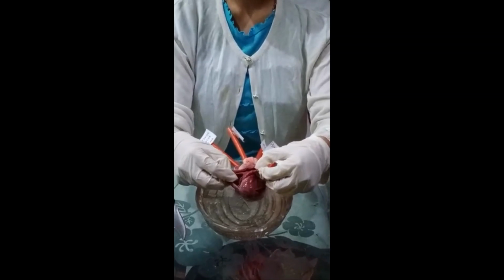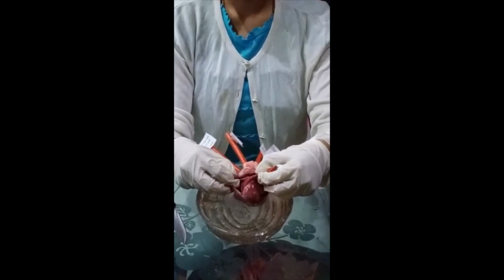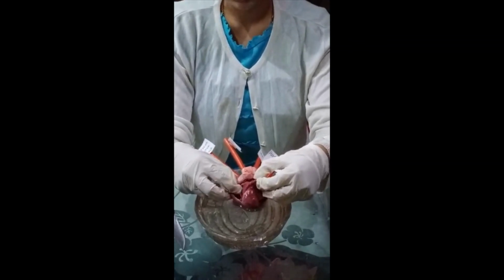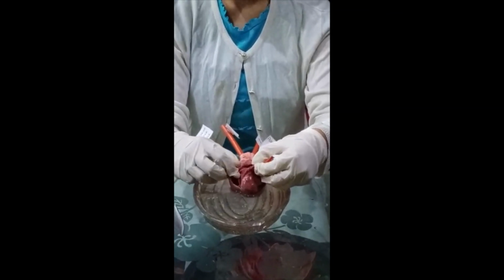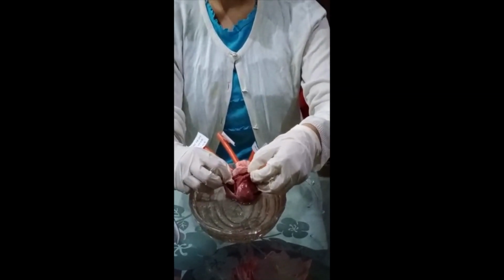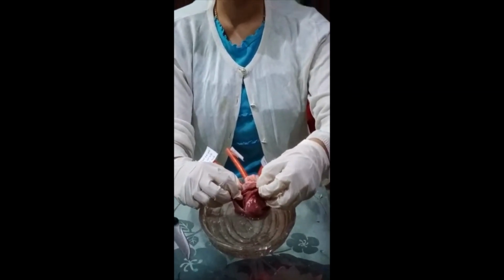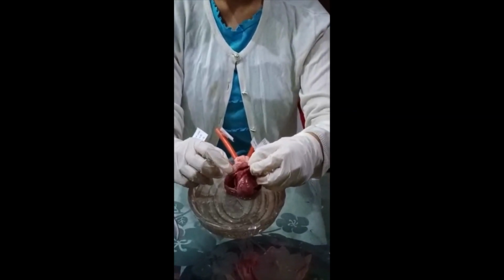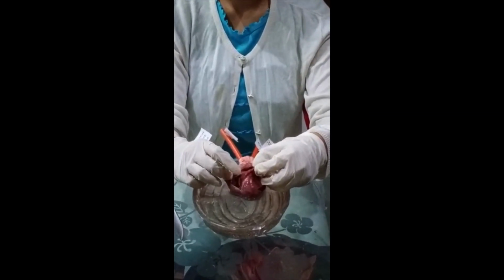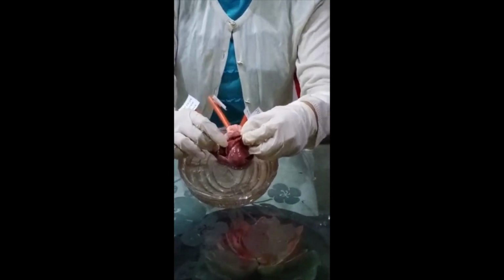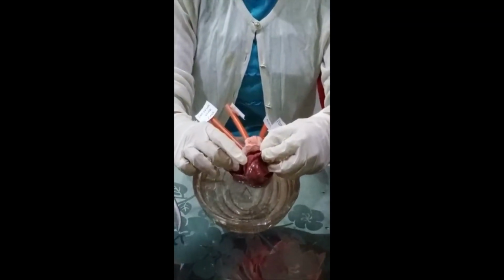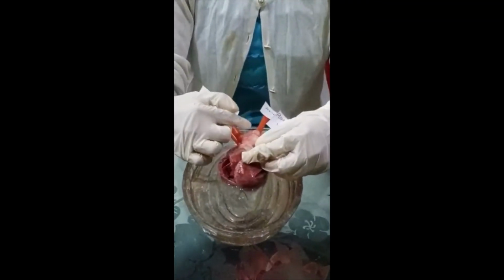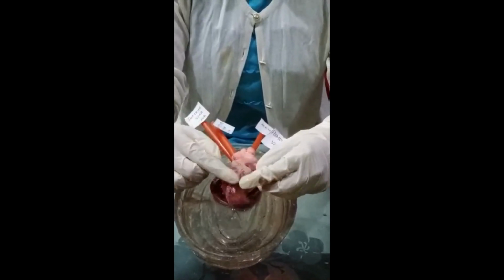The left atrium and ventricle are smaller than the right atrium and ventricle. The blood vessels attached to the heart are called arteries, which supply blood to the various organs. The aorta is a big blood vessel which supplies blood to all the parts of the body.